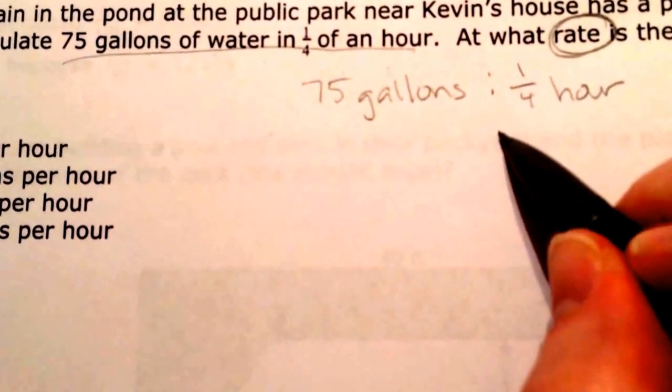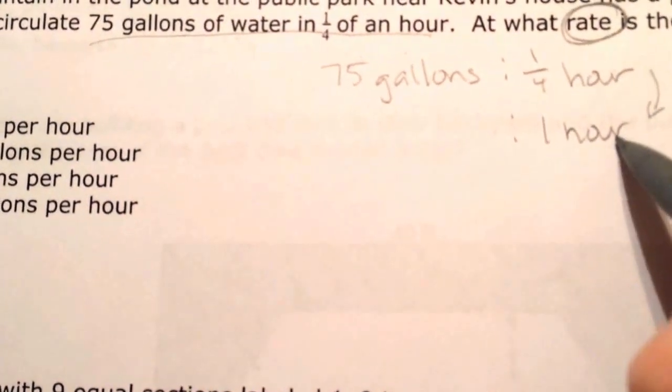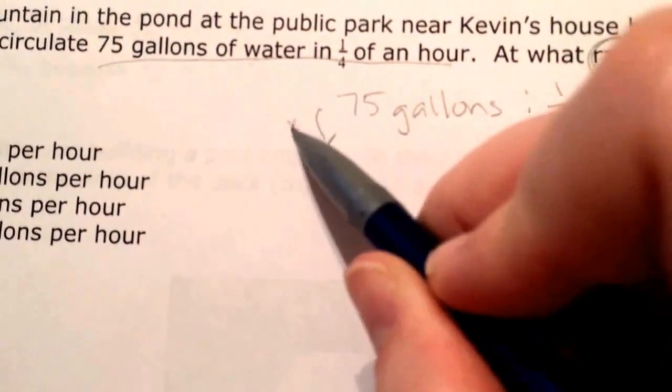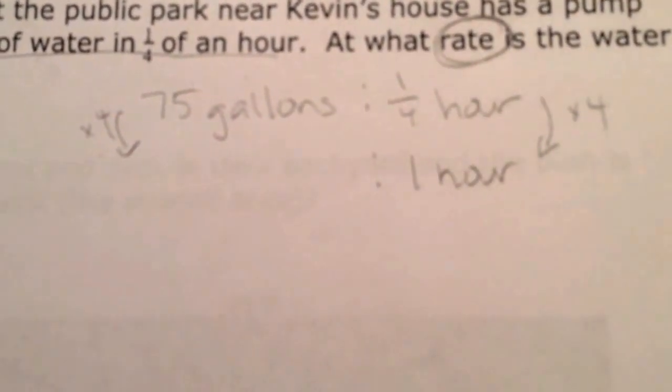So there's one of two ways I can do this. I can think about how many times it takes to go from 1/4 of an hour to an hour. So 1/4 times what gives me 1 hour? Well, there's 4/4 in an hour, so 1/4 times 4 is going to give me an hour. So if I do 75 times 4, that's going to tell me how many gallons are going per hour.